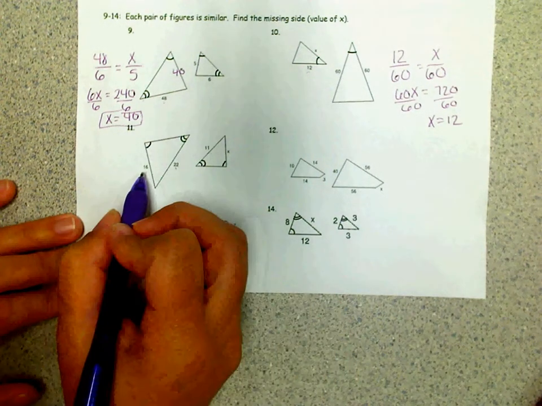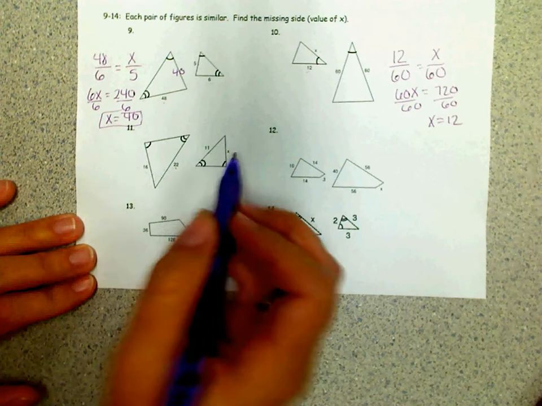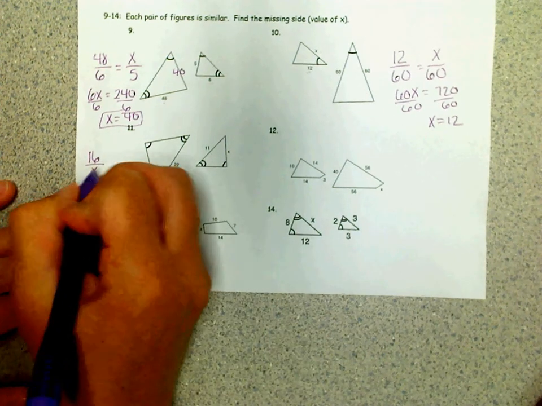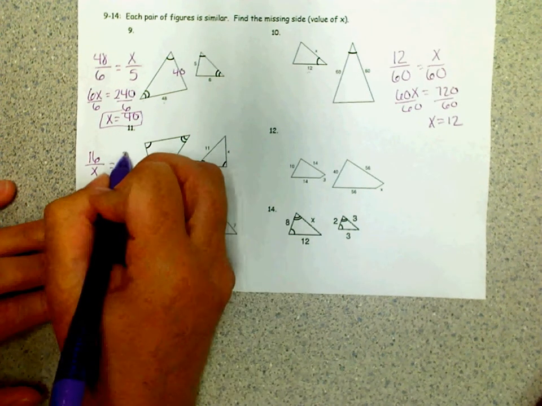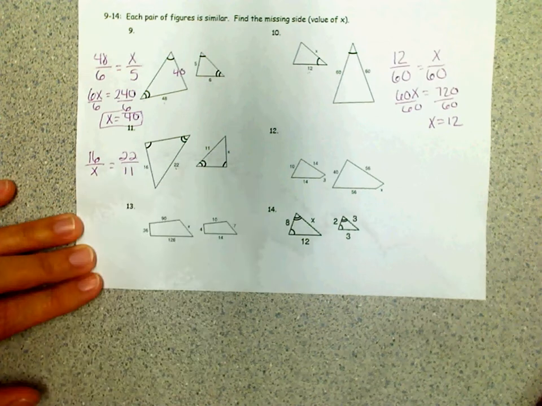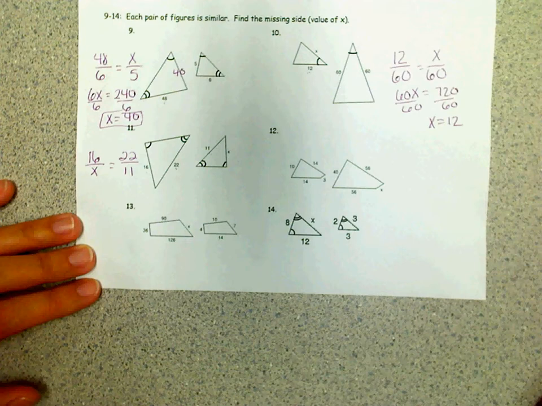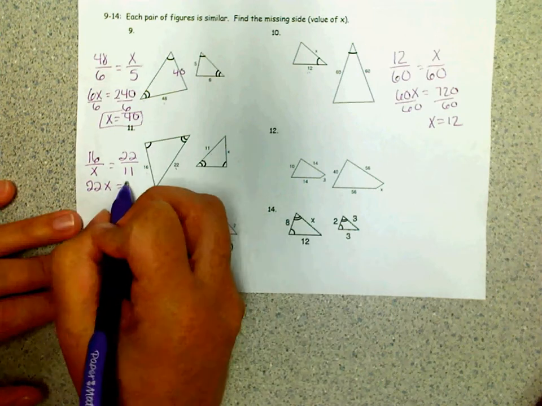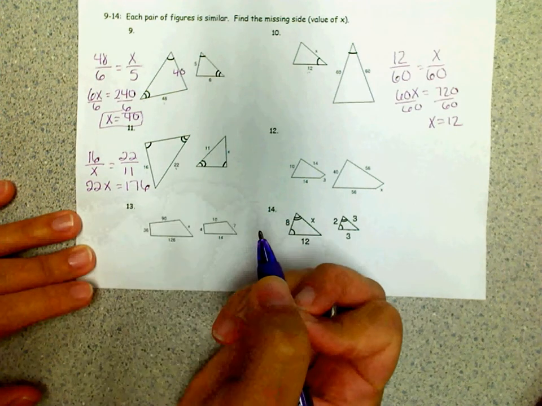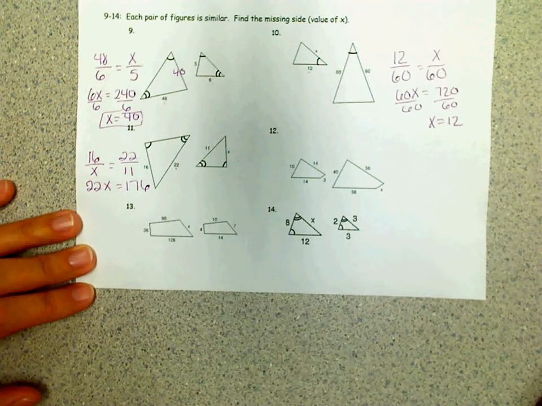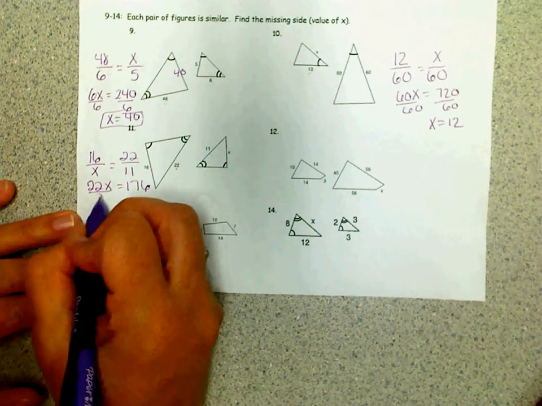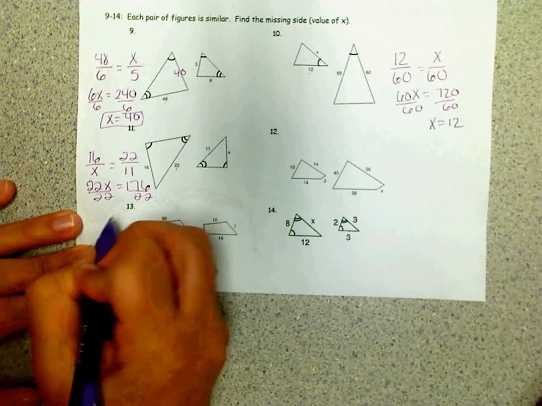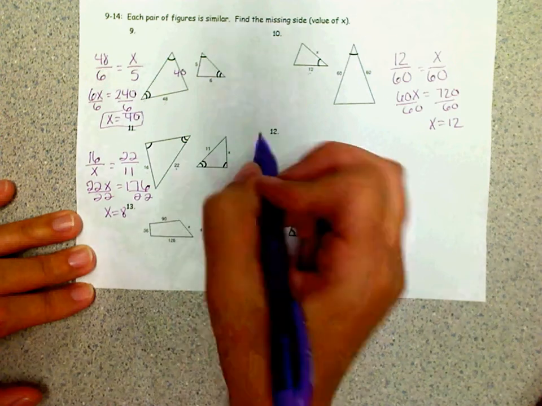So the 16 corresponds to the x, and then the 22 corresponds to the 11. So 22 times x is 22x, and 16 times 11 is 176. So when you divide both sides by 22, x equals 8. So this side is 8.